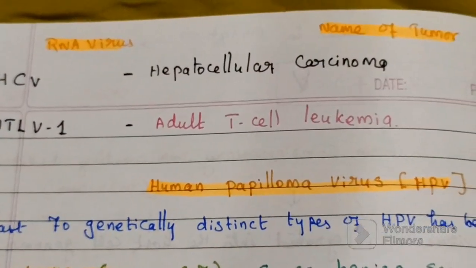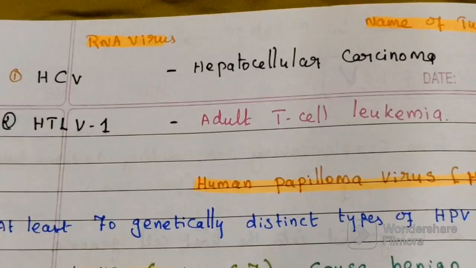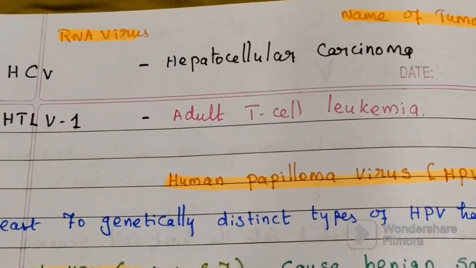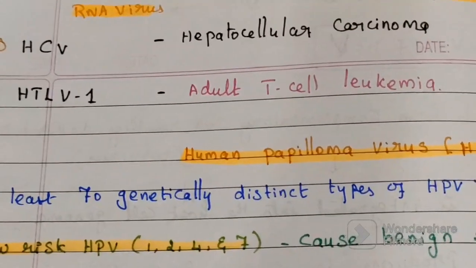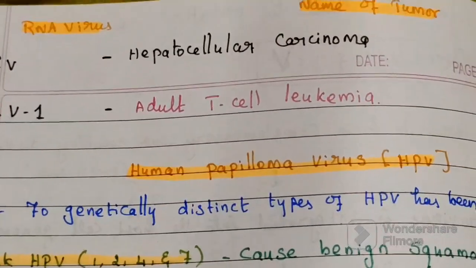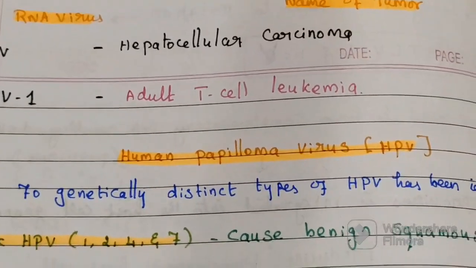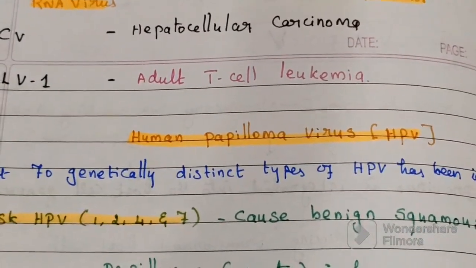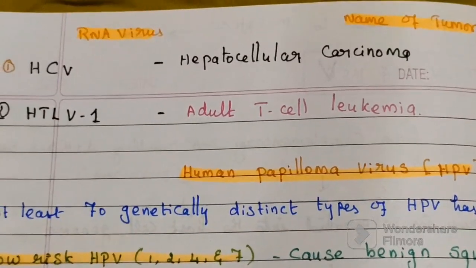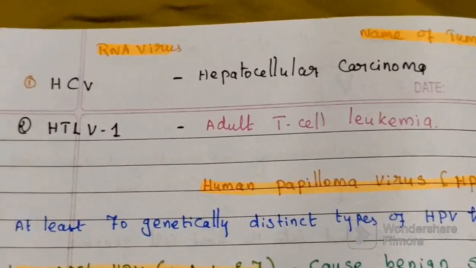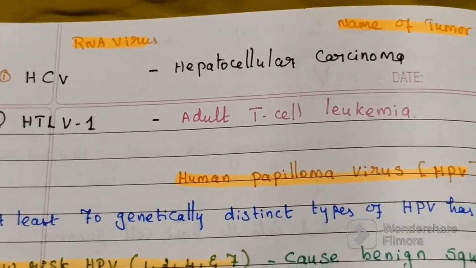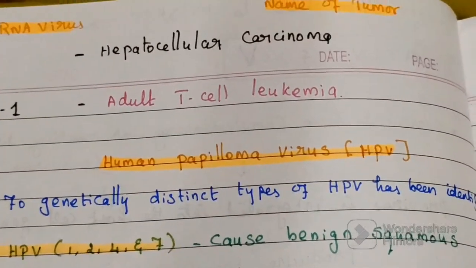Next, RNA viruses and the names of the tumors they cause. HCV causes hepatocellular carcinoma. Then HTLV-1 causes adult T-cell leukemia. So RNA virus hepatitis C virus causes hepatocellular carcinoma, and human T cell leukemia virus 1 causes adult T cell leukemia.